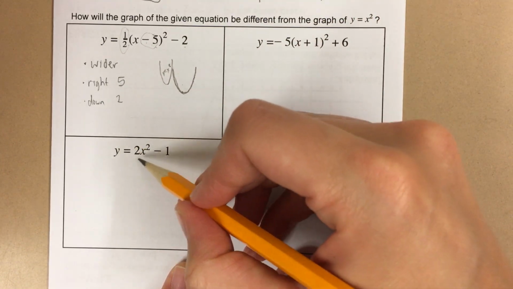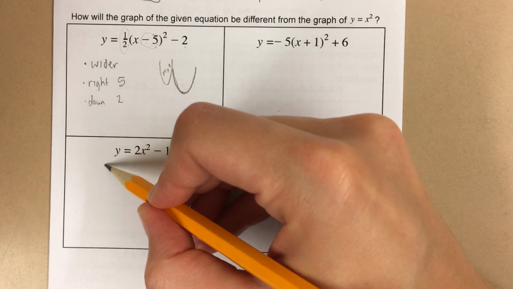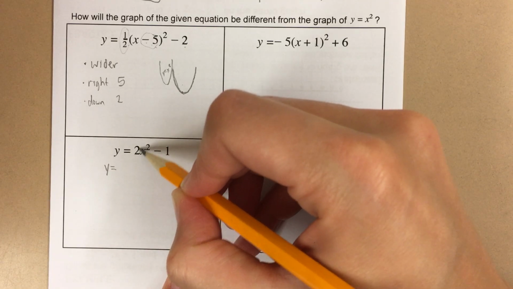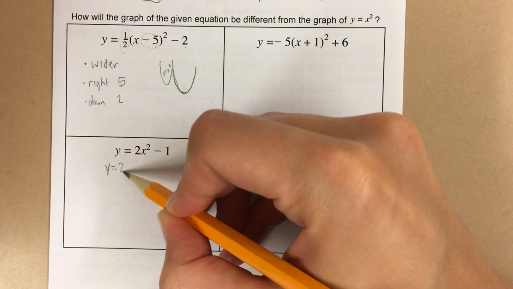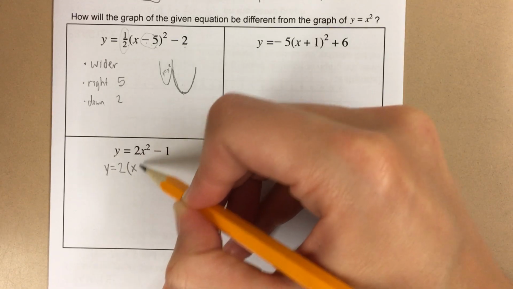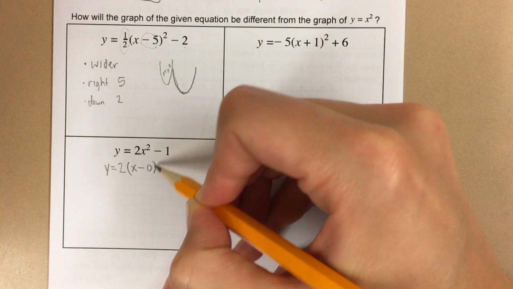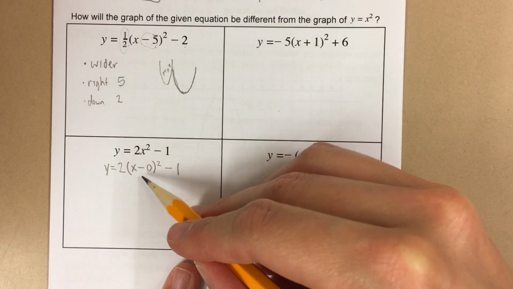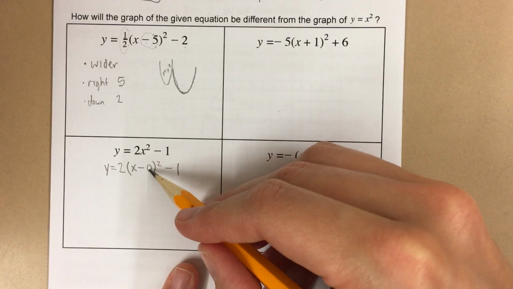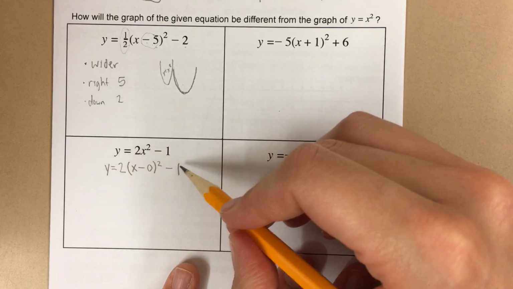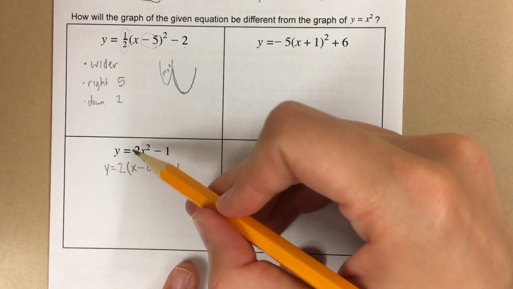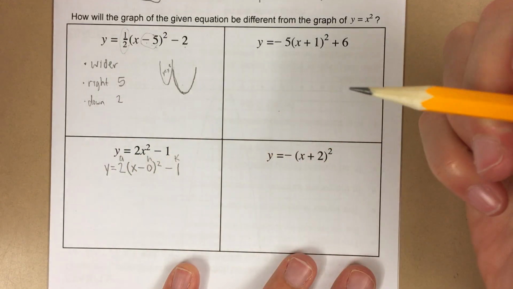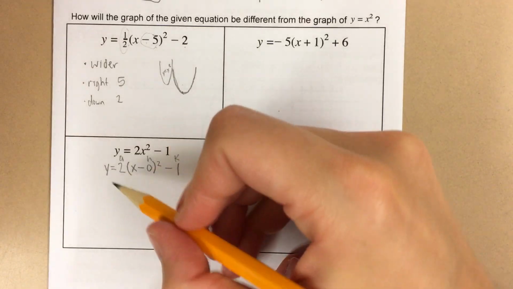Okay, now here, this one looks a little bit different. So what you can do is you can rewrite this. So here's the deal, right? What's missing here is this number next to the x. But you can see, right, what's happening here is that this number that's being subtracted from x is just 0. So if you need to rewrite it like this, that's totally fine, right? That way you can really identify that this is the a, this is the h, and this is the k. Okay. So what's different here?